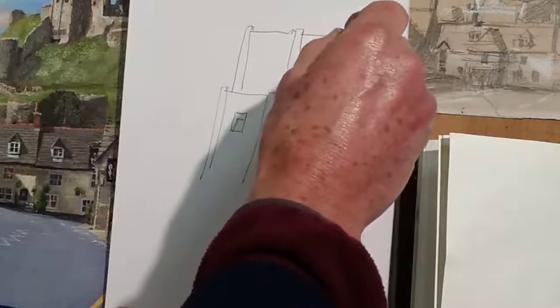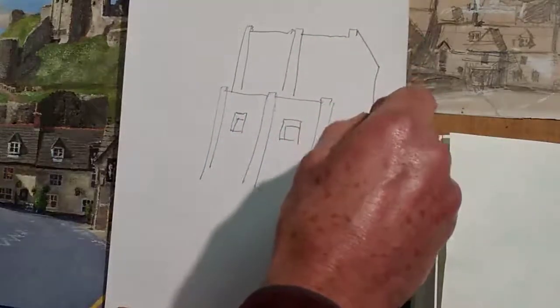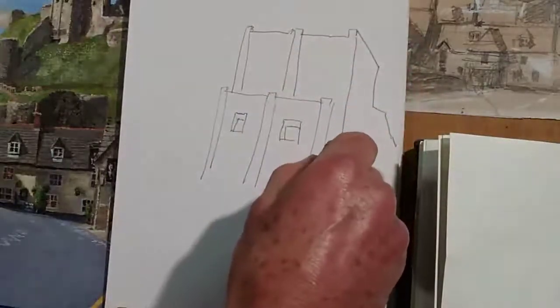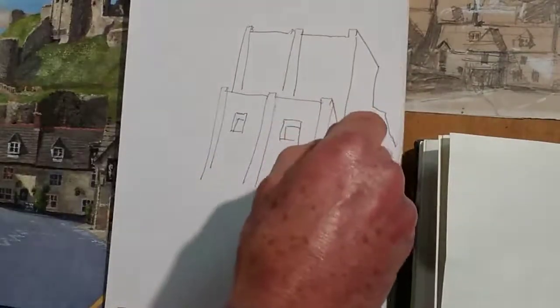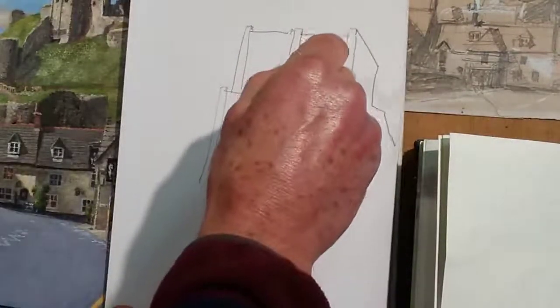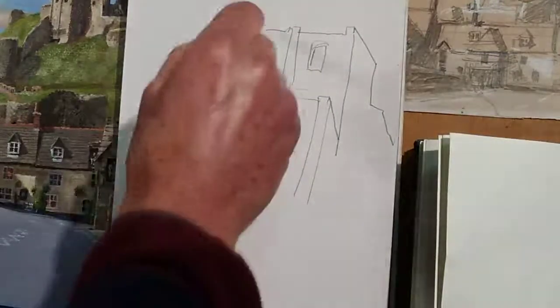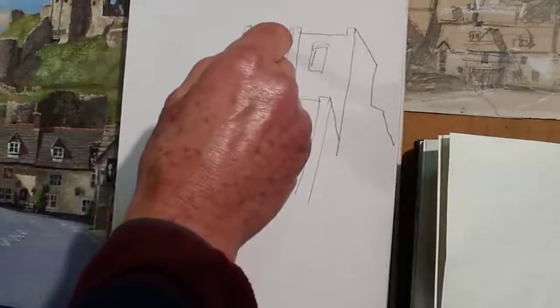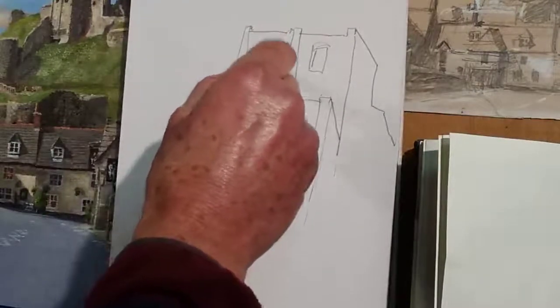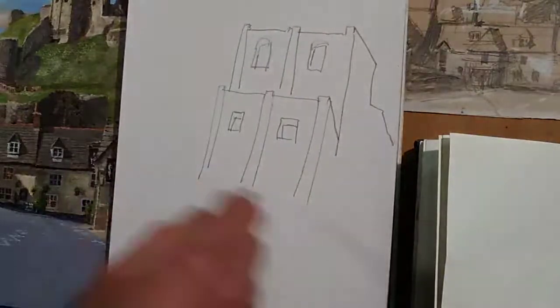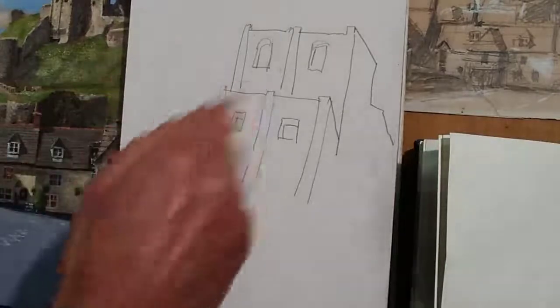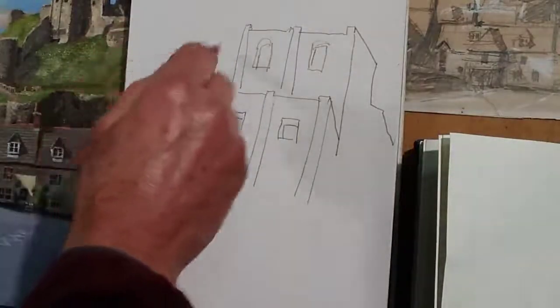Don't do this as a really neat and perfect exercise. Do it as a real experiment. So we've got some more window shapes, and let's do an arch here. Let's take the gatehouses, which are the round ones. I'll move them up a bit so we can see.